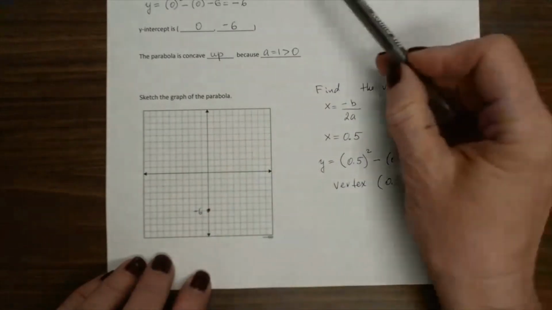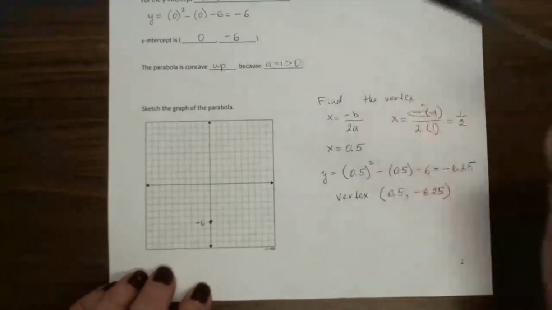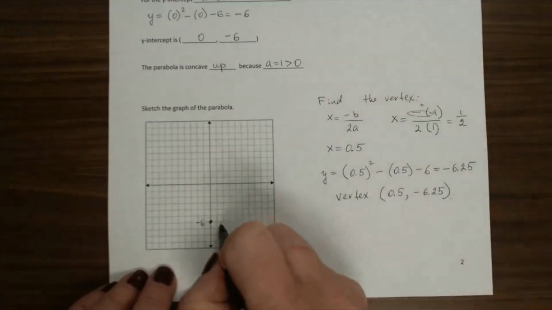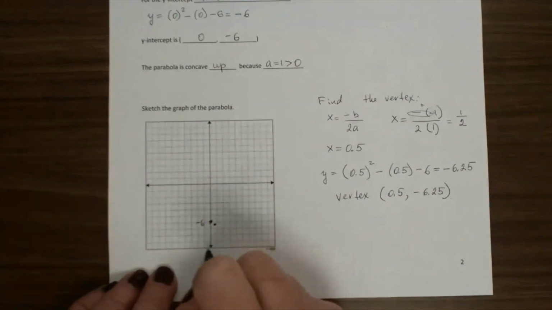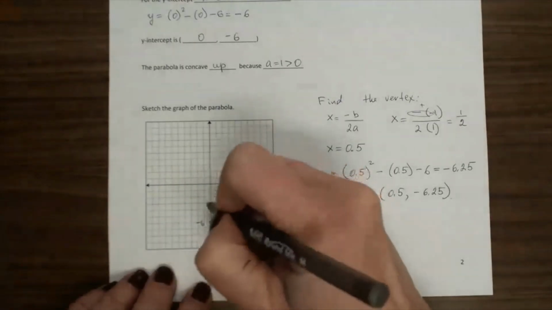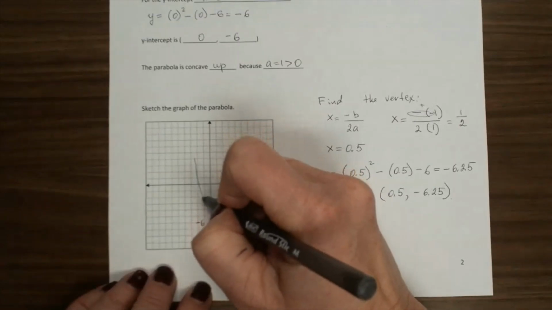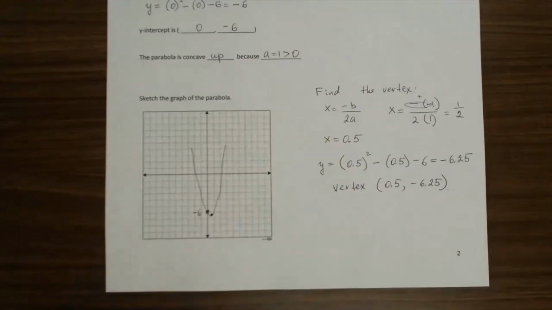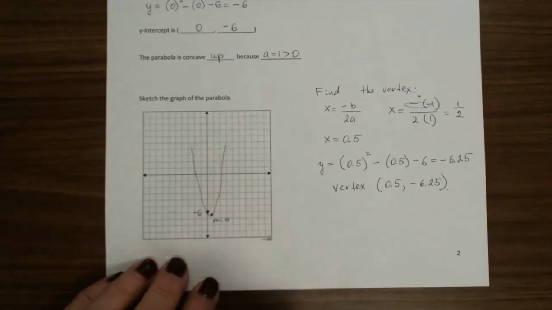We know that the parabola will be concave up, and the vertex will be 0.5 and negative 6.25, so it will be right here. And we don't know x-intercepts yet, so we will just do it approximately. And my vertex in this case is the minimum point.